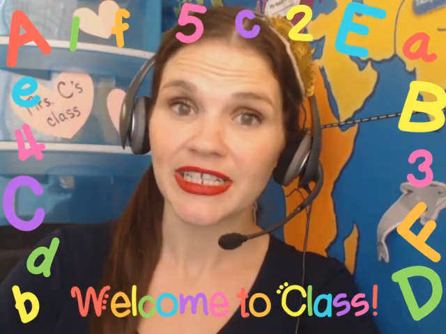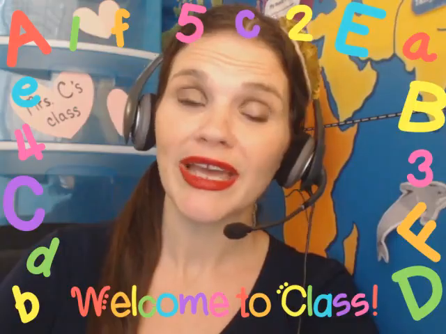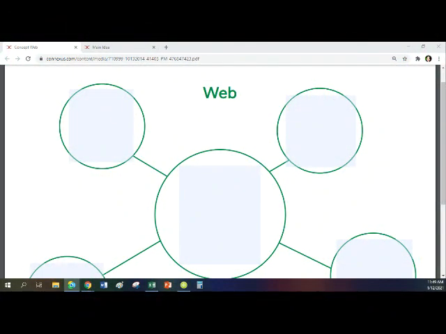The first worksheet is going to be a thinking web. It's located on slide 3 and it looks just like this. This thinking web comes from the story On the Move. So before you begin filling out your thinking web, go ahead and discuss the main idea with your learning coach.